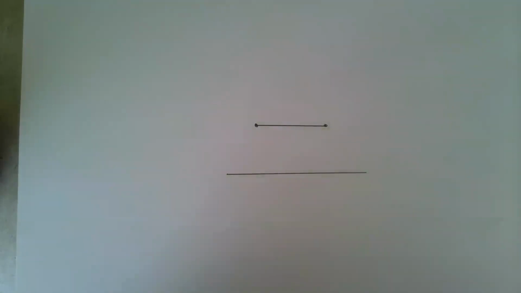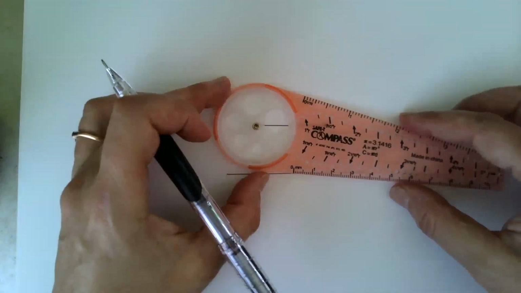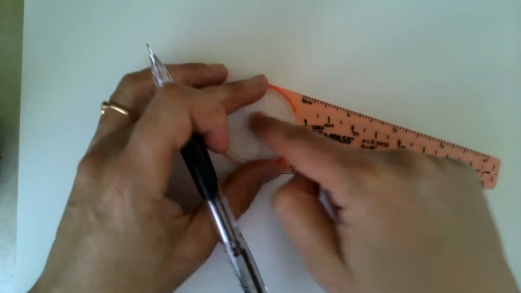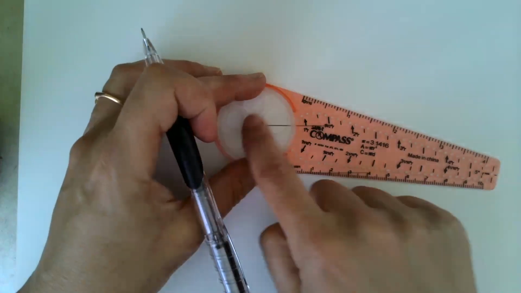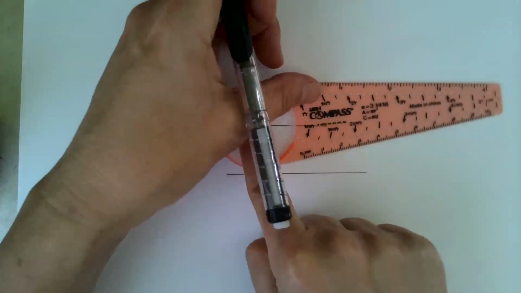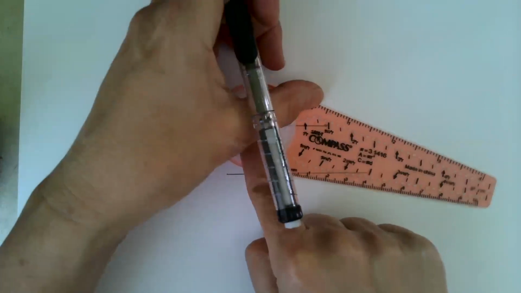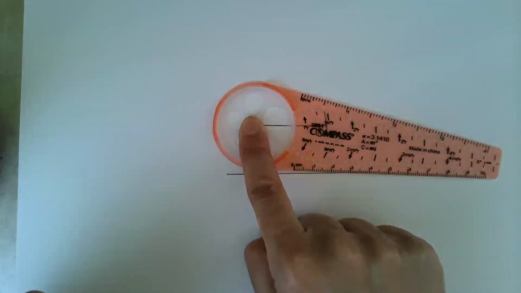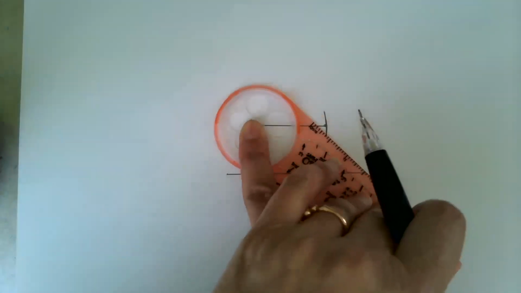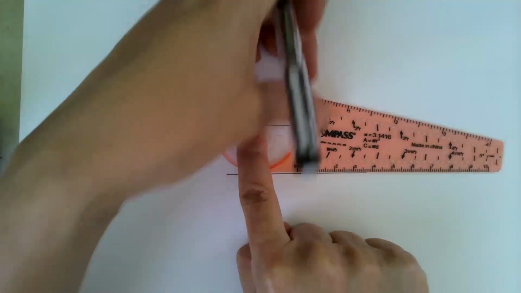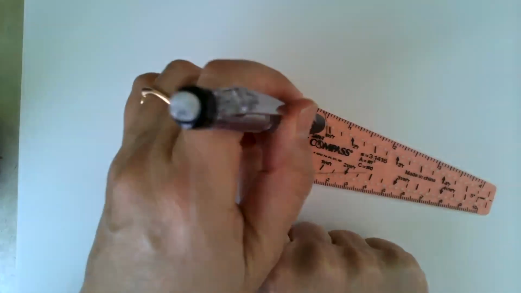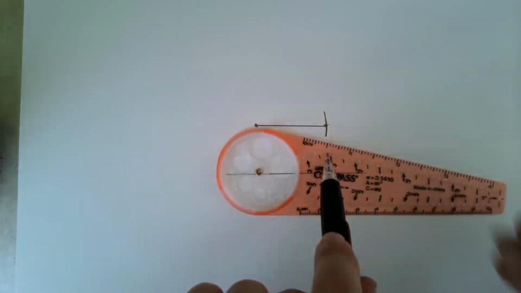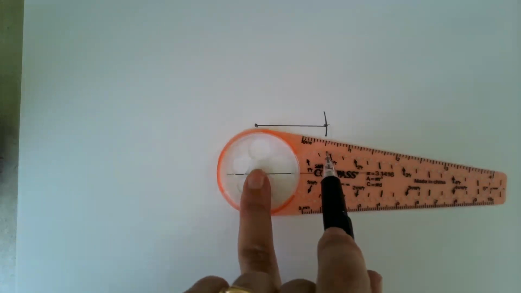This is based on the idea that all the radii of a given circle have to be the same length. So I'm going to take the endpoint of my segment and call that the center of my circle. And then I'm going to find the other endpoint in my compass. And so that right there would be how I measure that length. All right, and then I'm going to note where I am in my compass. I'm right there.